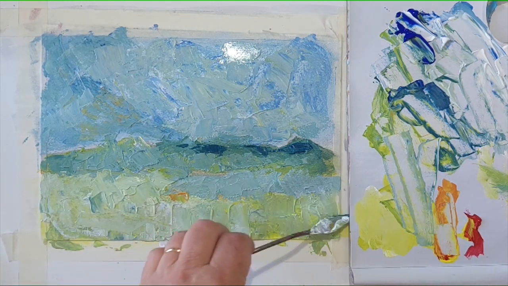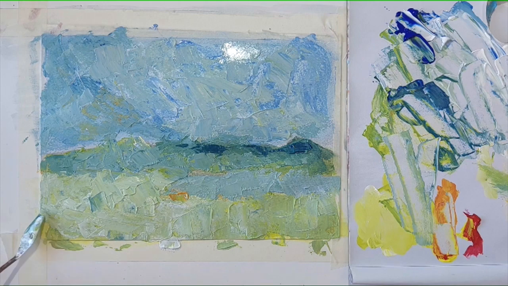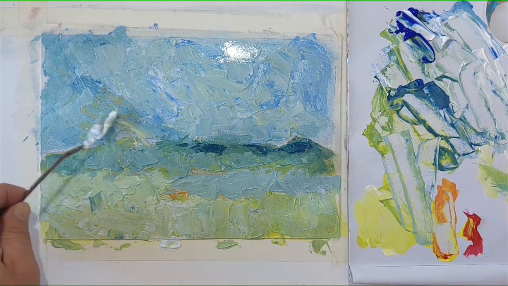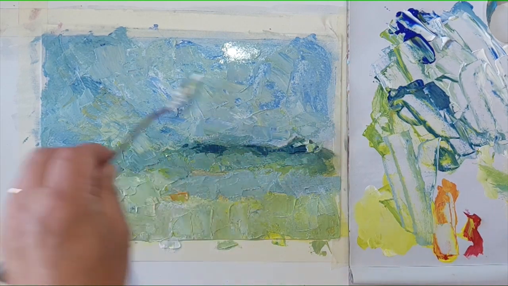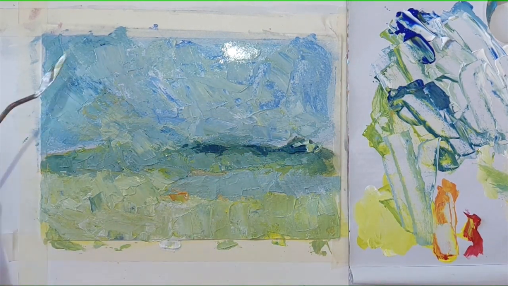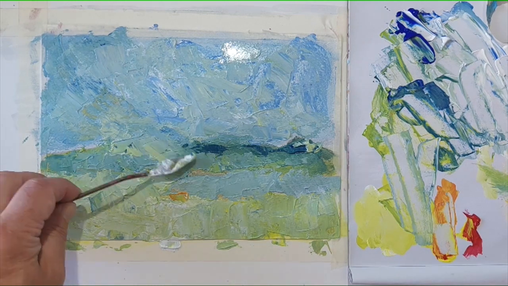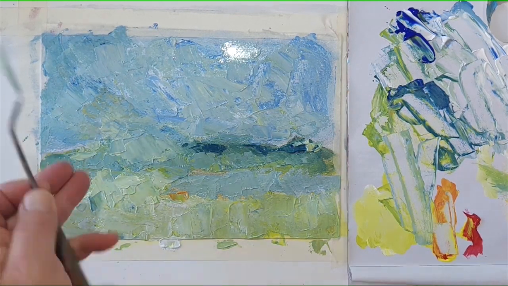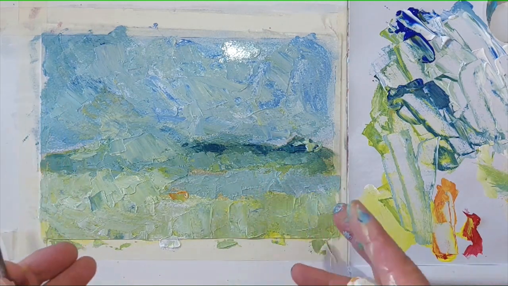All the shapes are beginning to merge into a haziness, which is also exciting as well. So now there is a feel, there's an atmosphere in that picture. Yeah, we've lost some of the accuracy of the drawing, but likewise, we've gained color harmony and mood.